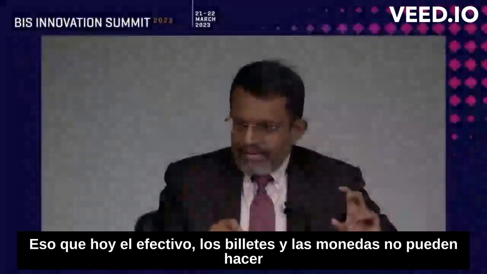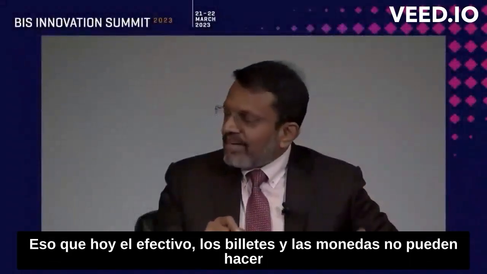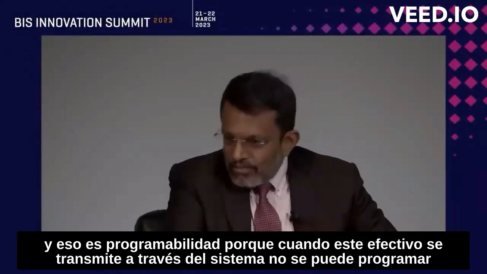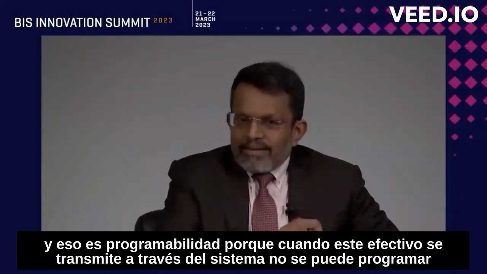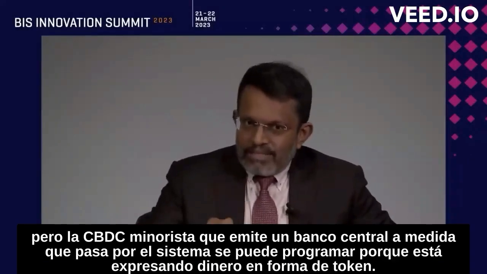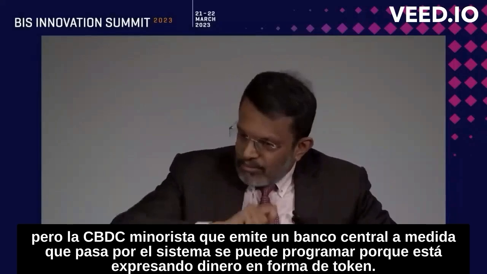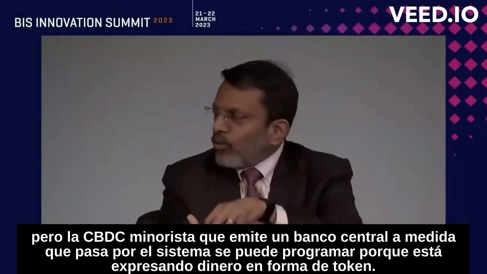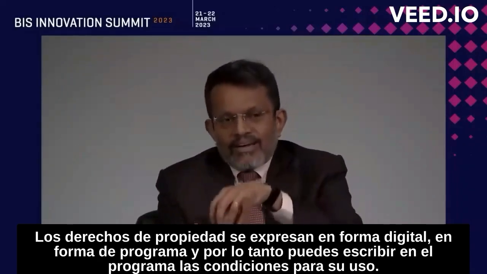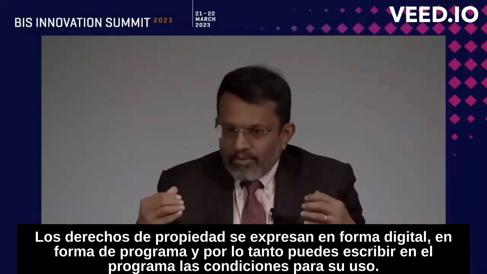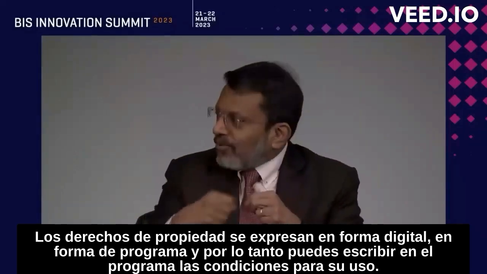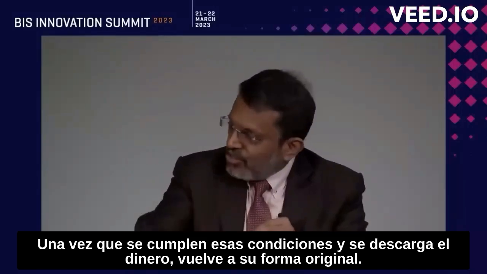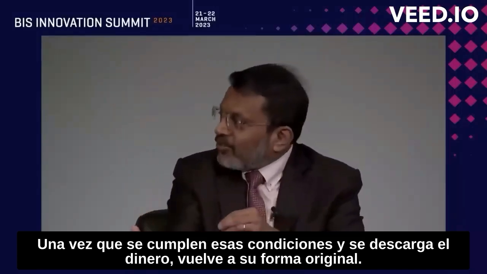That today cash and notes and coins can't do. And that's programmability, because when this cash gets transmitted through the system, it can't be programmed. But the retail CBDC that a central bank issues, as it goes through the system, it can be programmed. Because you are expressing money in token form, the ownership rights are expressed in digital form, in the form of a program. And so you can write into the program conditions for its use. Once those conditions are met and the money is discharged, it goes back to its original form.